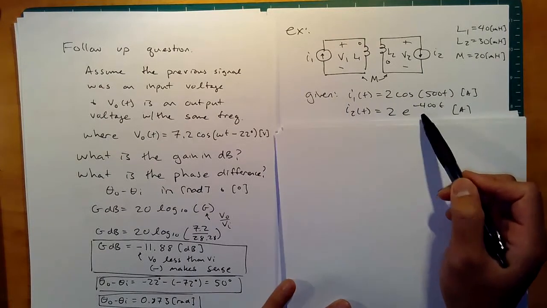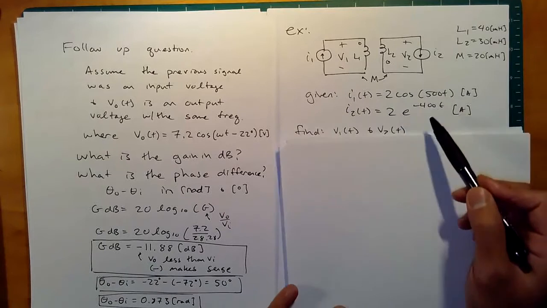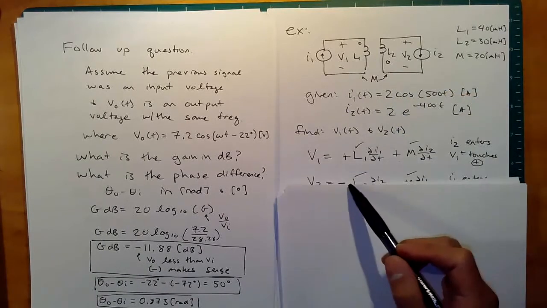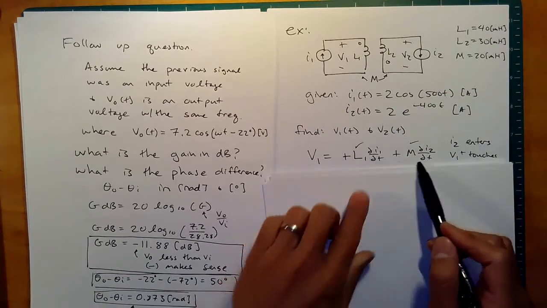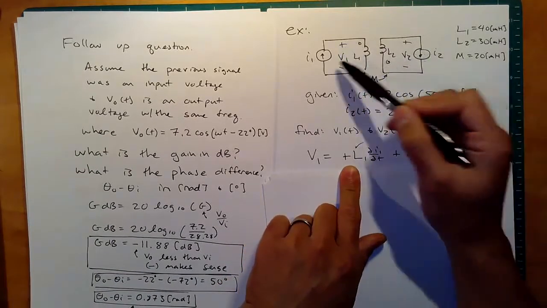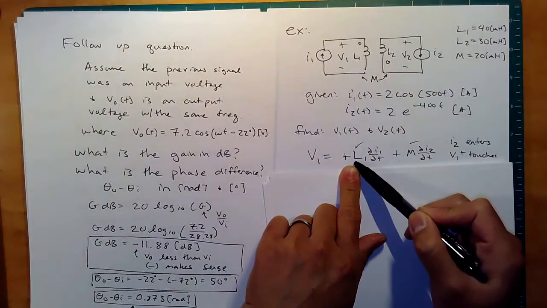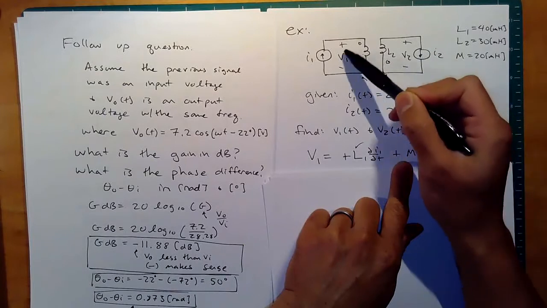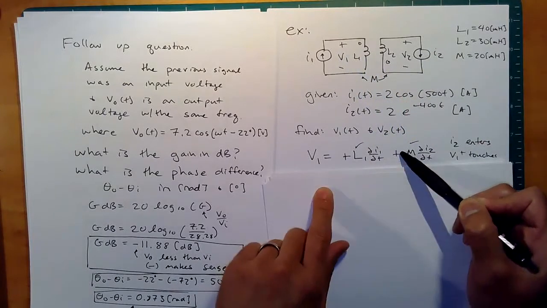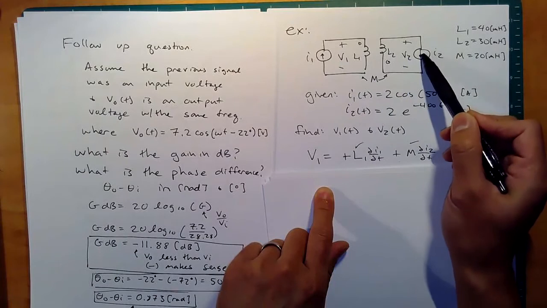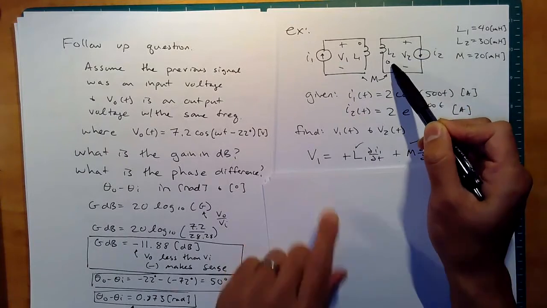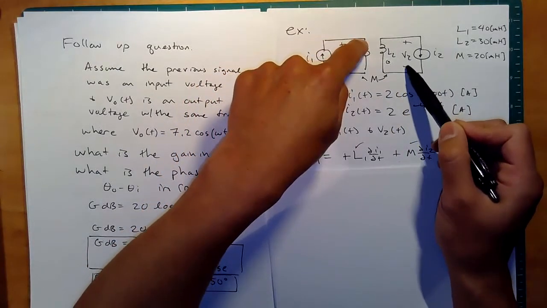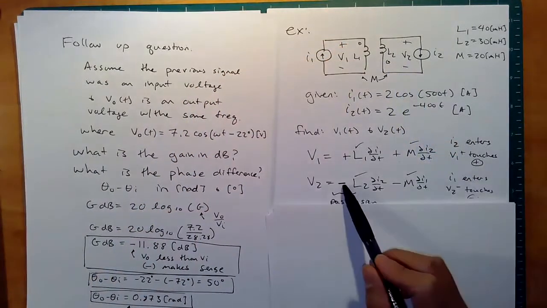They're asking what the equations for V1 and V2 look like. We can just follow the mutual inductance equations. Let's make sure the signs are correct. For V1, does I1 go into the positive terminal? Positive. What about I2? I2 goes into the dot, and V1 positive touches the dot? Positive. What about V2? For the self-inductance, the current goes into the negative terminal, so that's a negative. And I1 goes into its dot, but V2 negative is touching its dot. That's negative and negative.